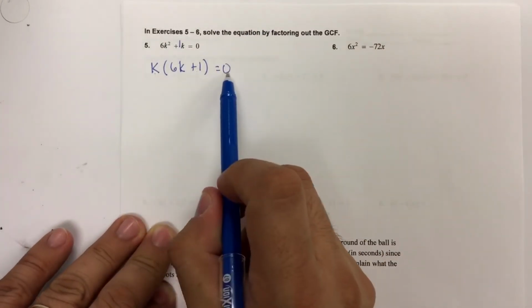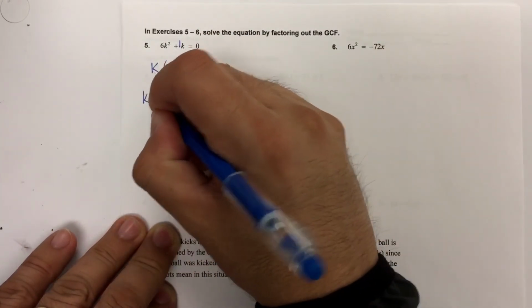Okay, now we can see it's factored and set equal to 0. So what we're going to do is we're going to set each factor equal to 0 now.